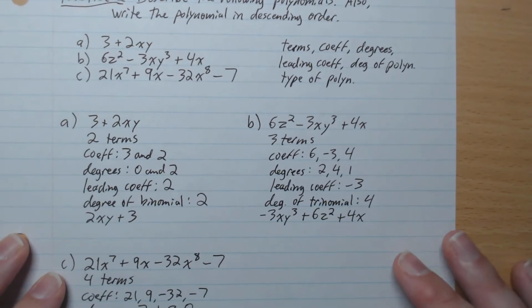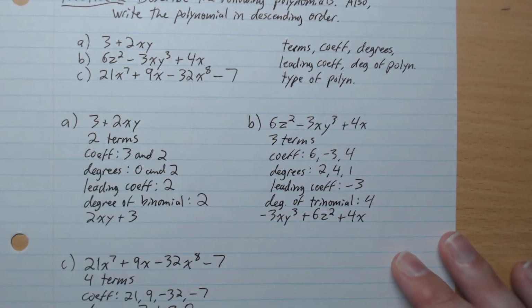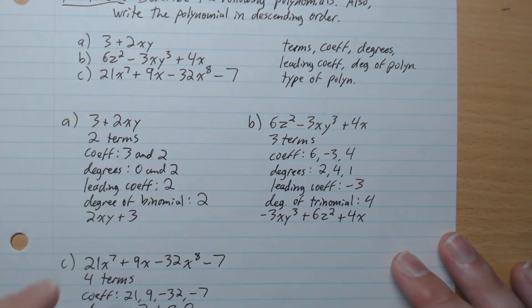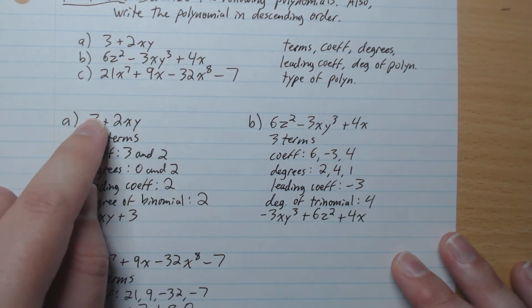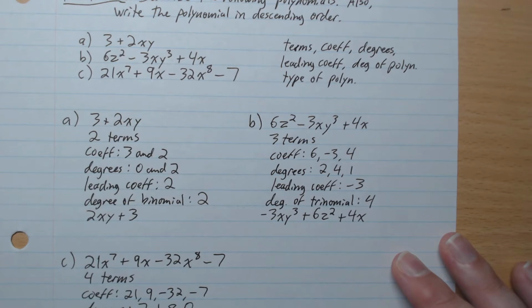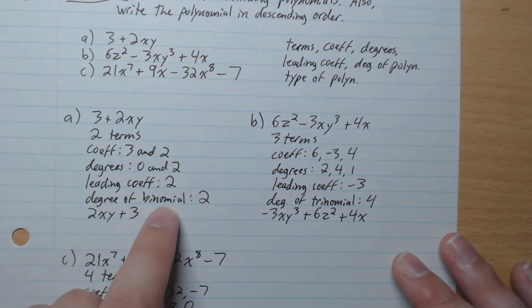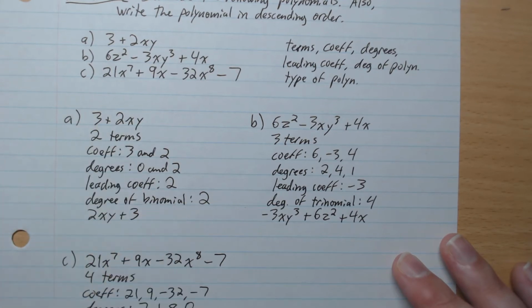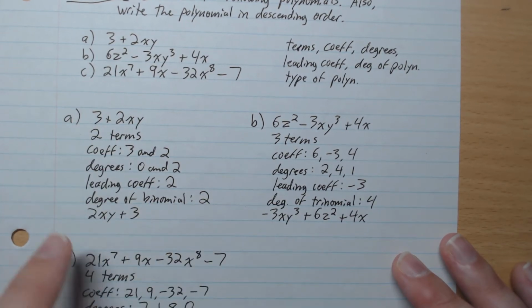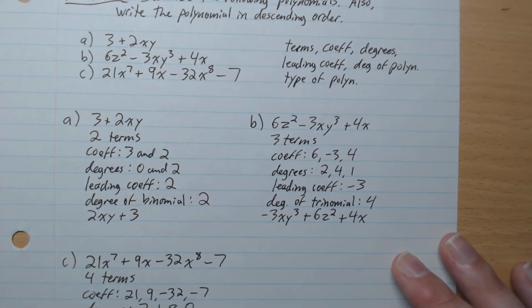Okay, we're back. So A, 3 plus 2xy. So there's 2 terms, 1, 2. Coefficients, 3 and 2. Degrees, 0 and 2. Leading coefficient is this number 2 here. Degree of a binomial, 2 terms, binomial. The degree is 2. And descending order, 2xy plus 3, like that.